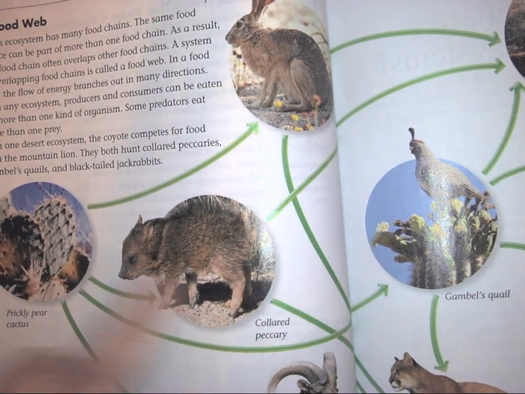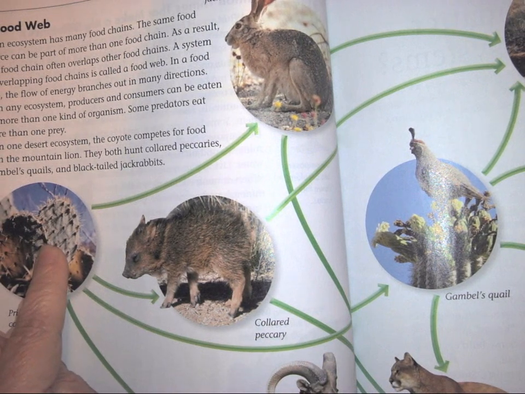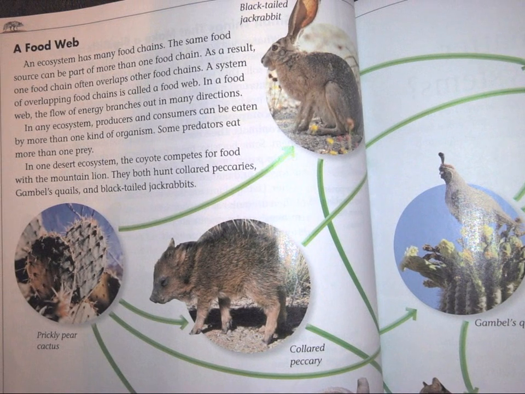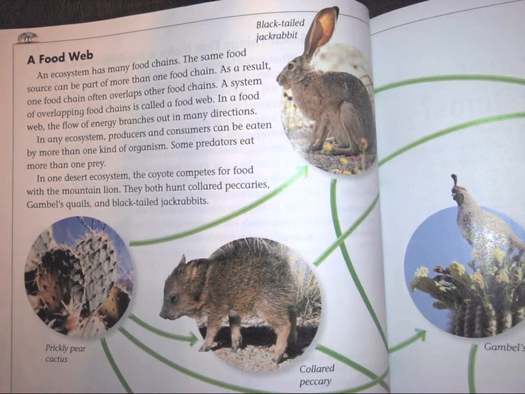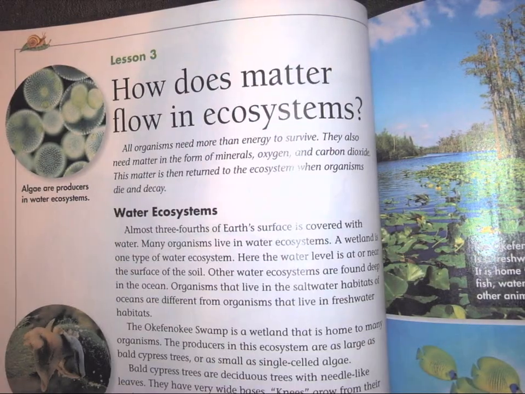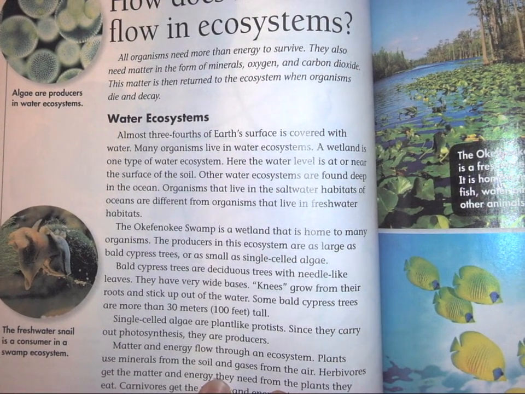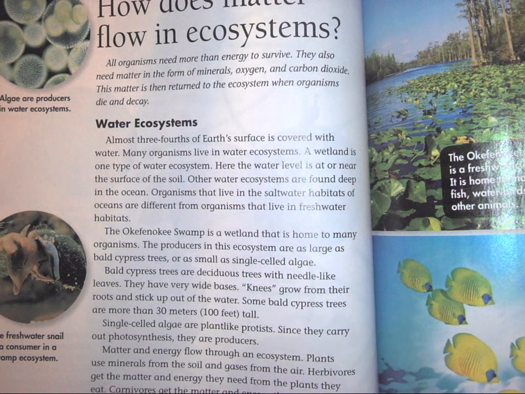So there's probably going to be more cactus, but there might be less of the other things that eat it. Okay, so remember that with one thing, it can affect the entire ecosystem. How does matter flow in ecosystems? We've got water ecosystems here.